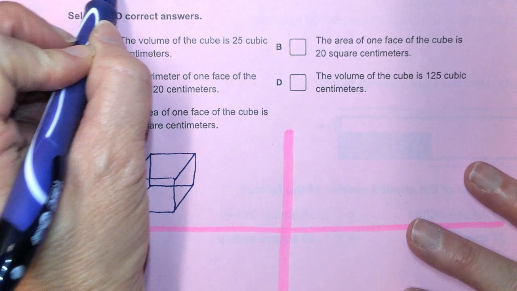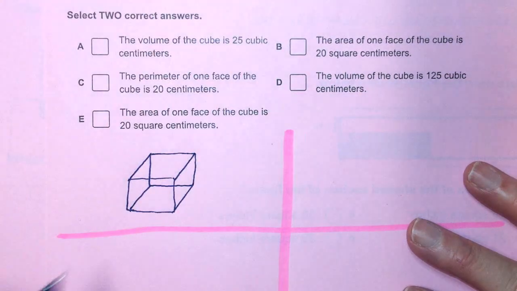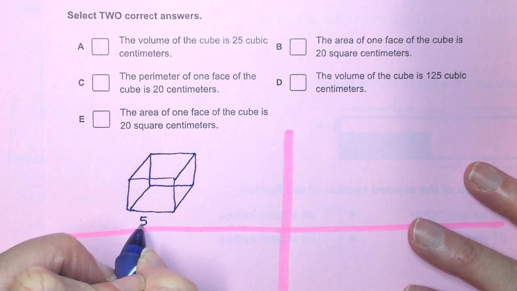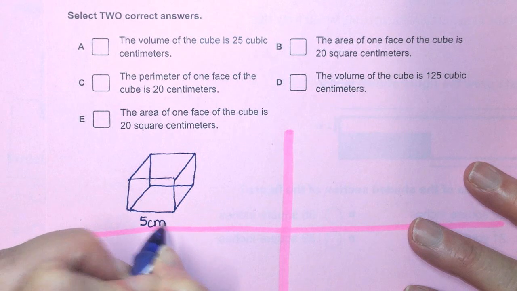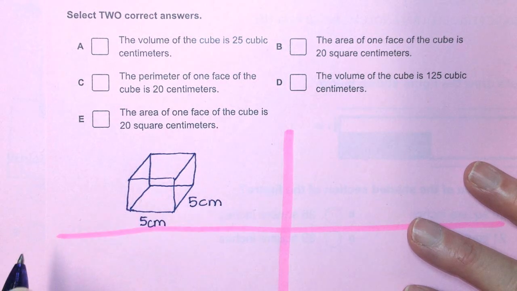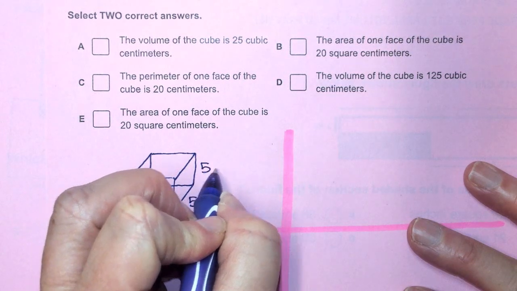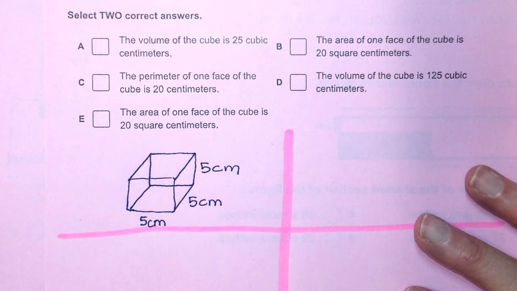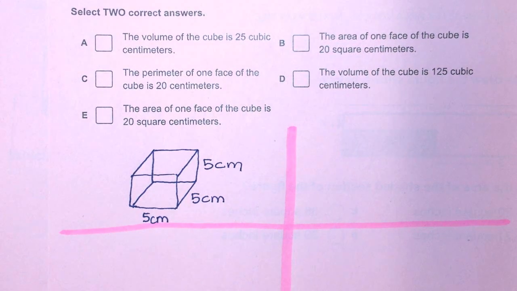We know that the length of the face is 5 centimeters, so that tells me that this is 5 centimeters. I know my width is 5 centimeters. And I know my height is 5 centimeters.